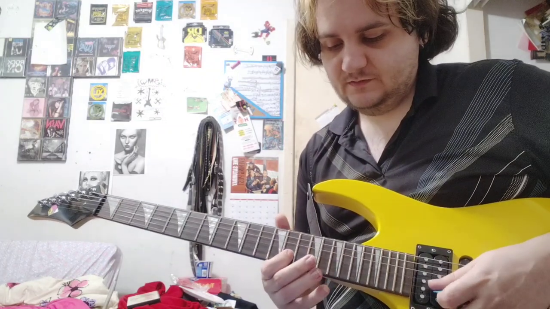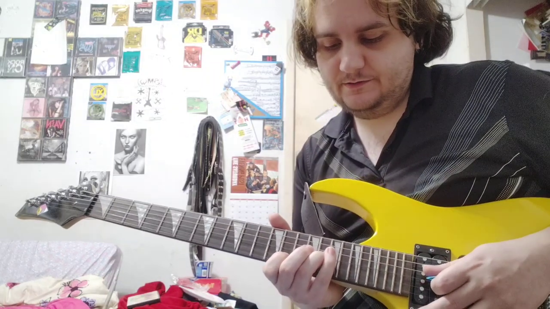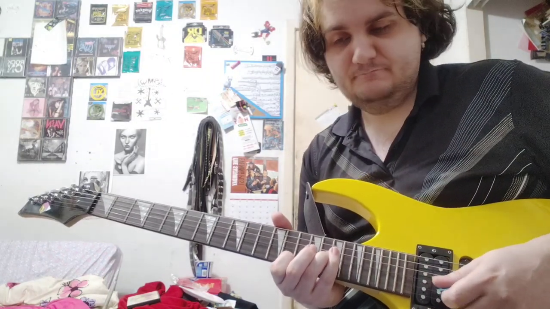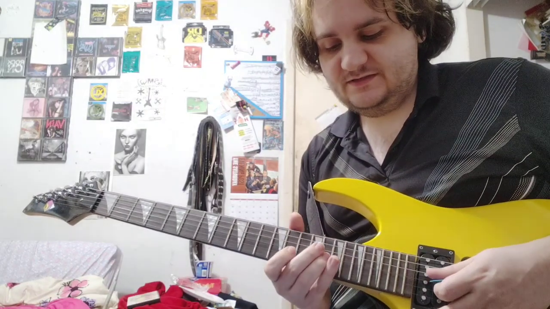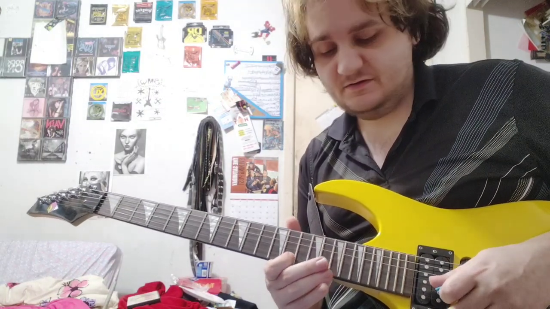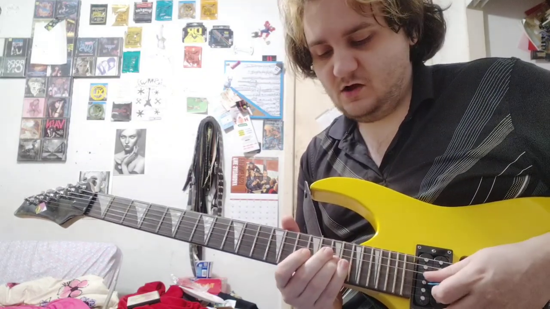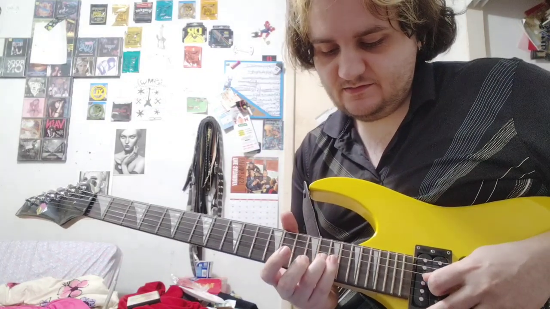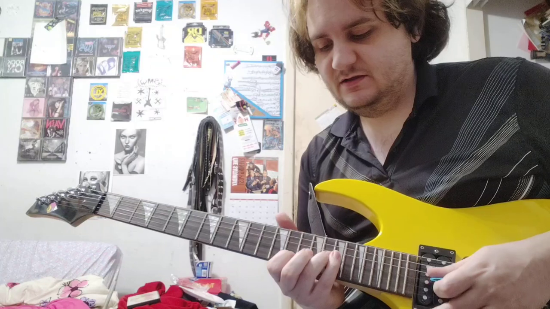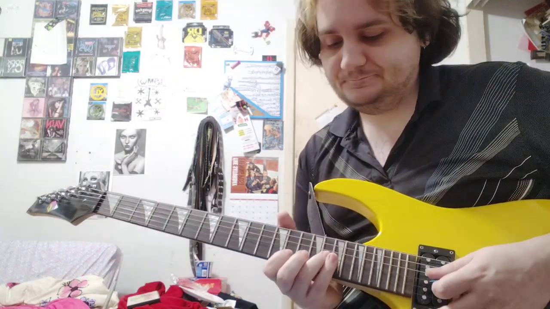So 13, the 13th fret on the B string, and that's a C note, which coincidentally is the same note as the 17 on the G. So you're playing the 16th on the G string and the 13th on the B string.